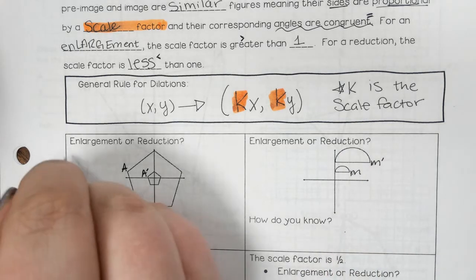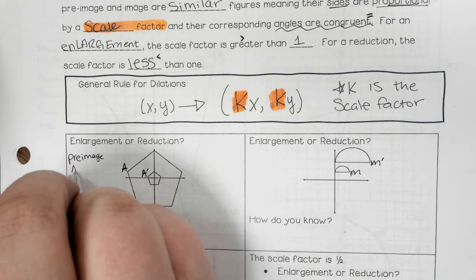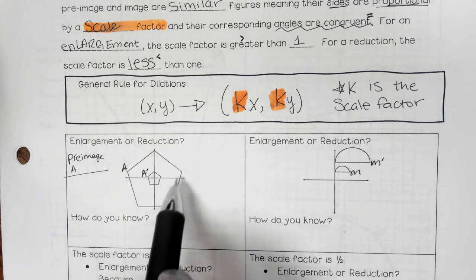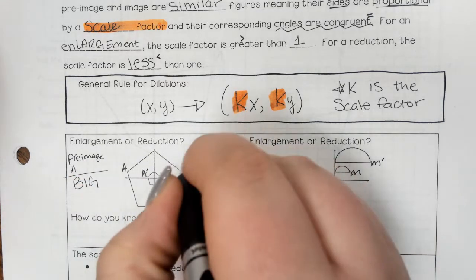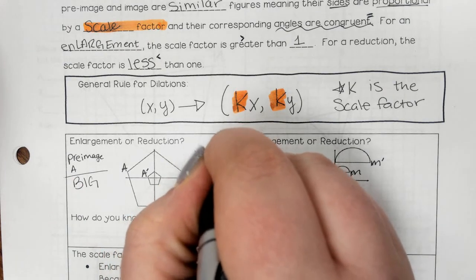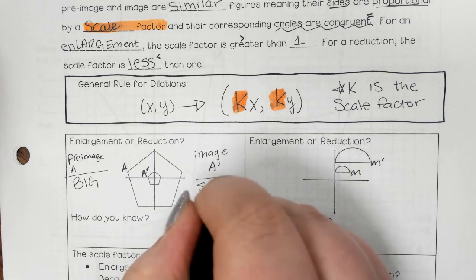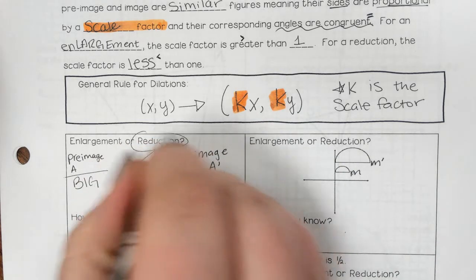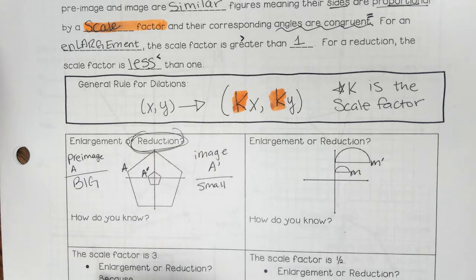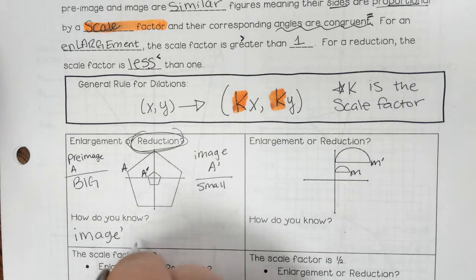So here, my pre-image is A. A is larger or big. And my image, the one with the prime notation, A prime, is smaller. That means this was a reduction because the image got smaller. The pre-image got smaller to get to the image.